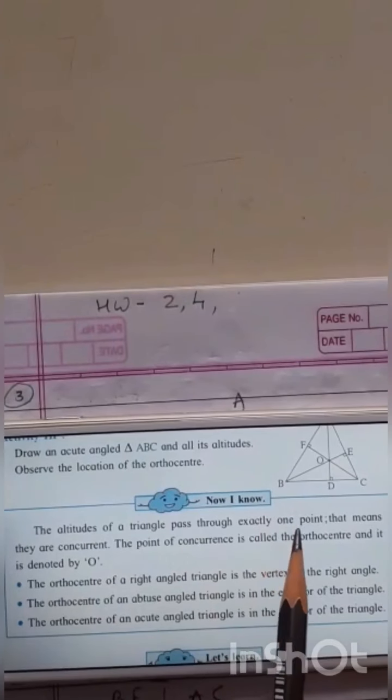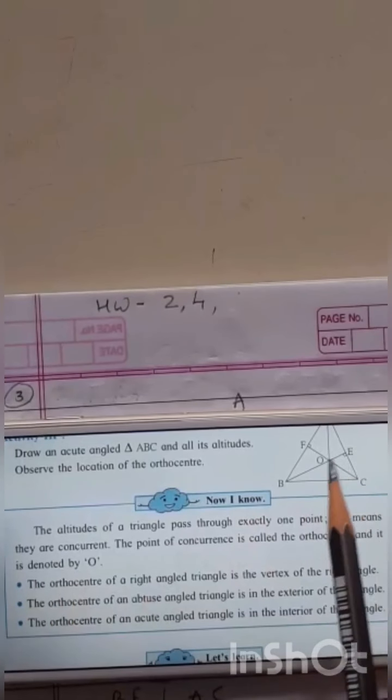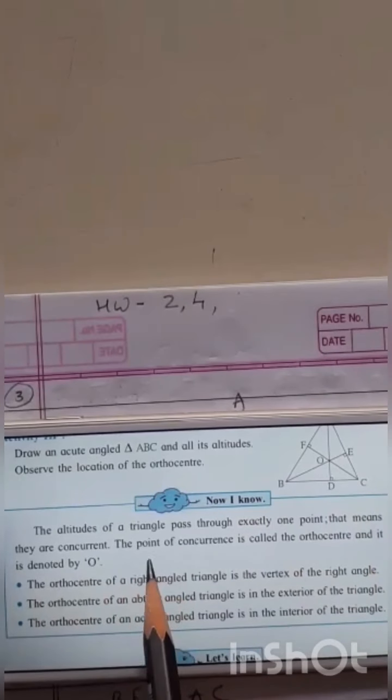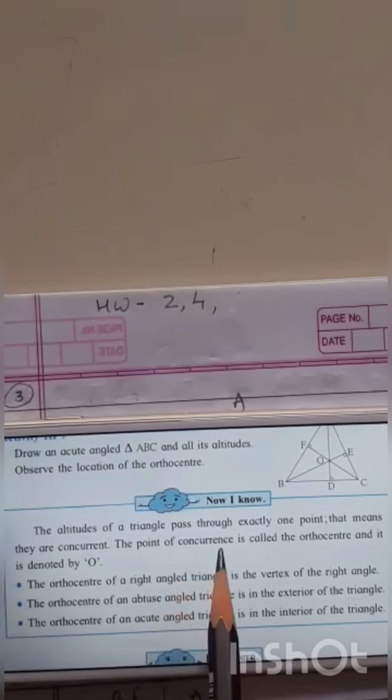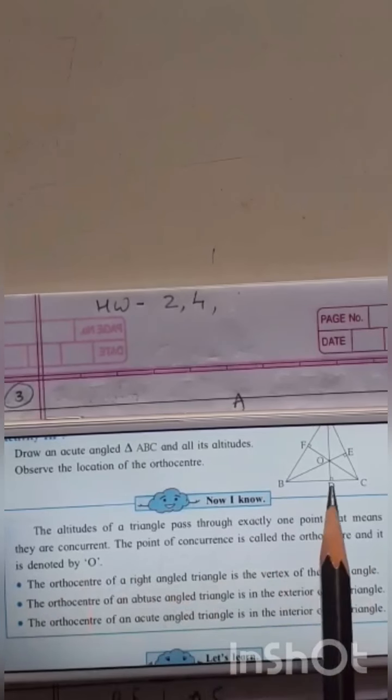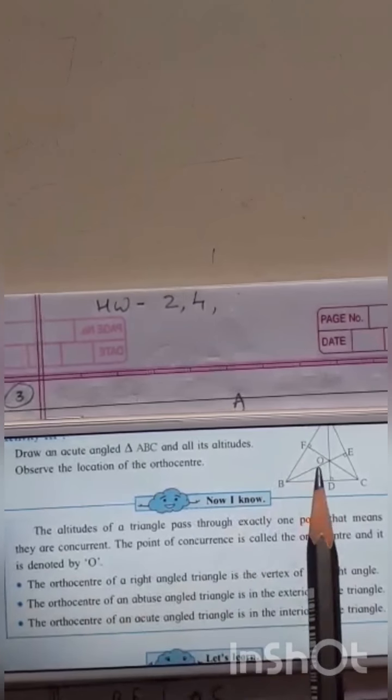Today we have studied the altitudes of a triangle pass through exactly one point, that means they are concurrent. The point of concurrence is called the orthocenter and it is always denoted by O.